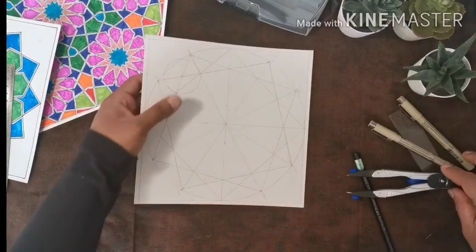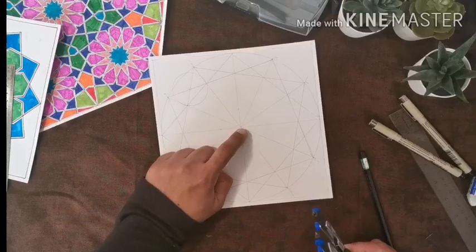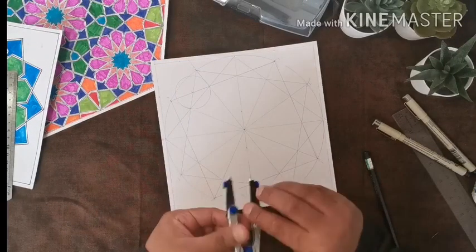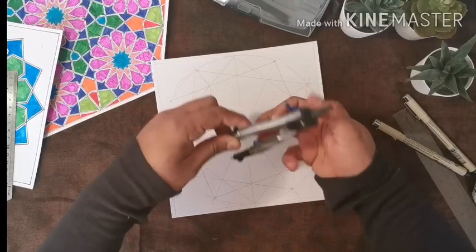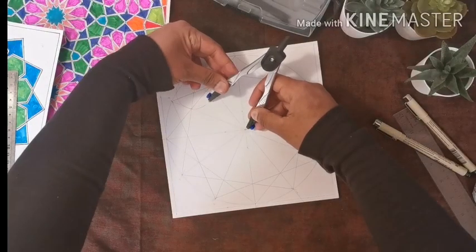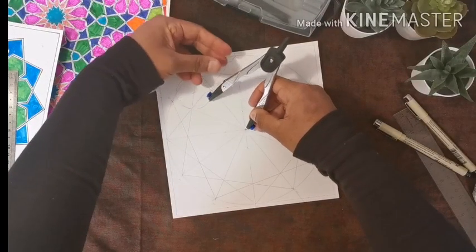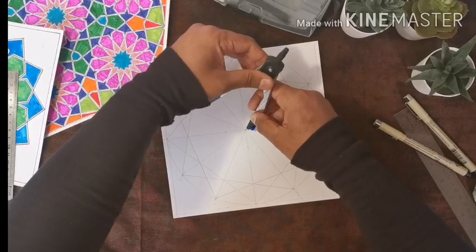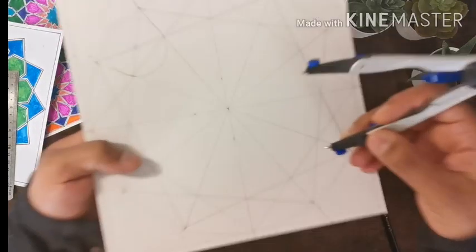So now what we will do, we will take the previous center point, put the compass there and measure it till the new circle we made.